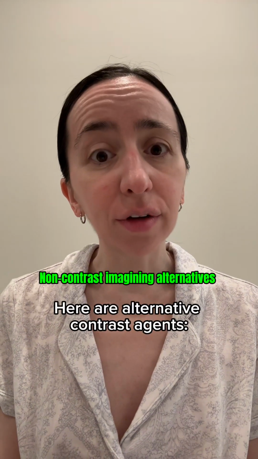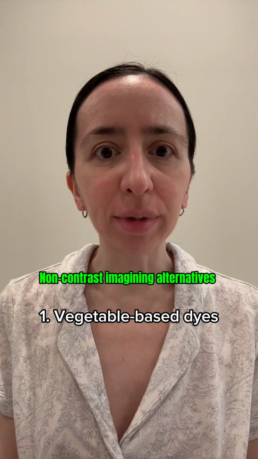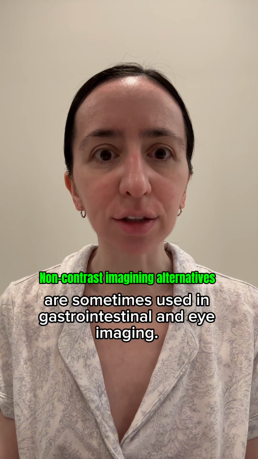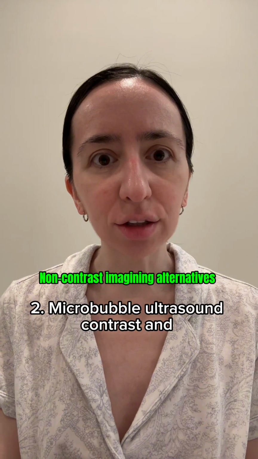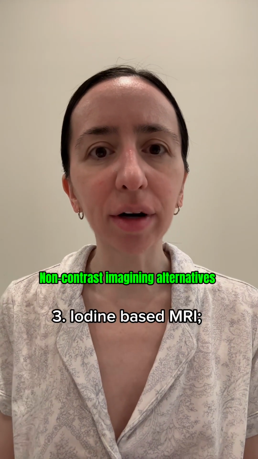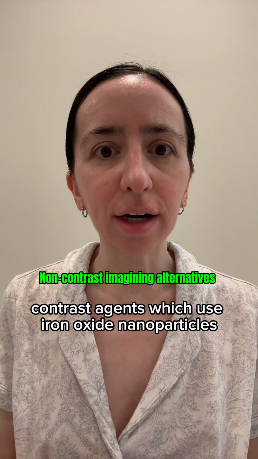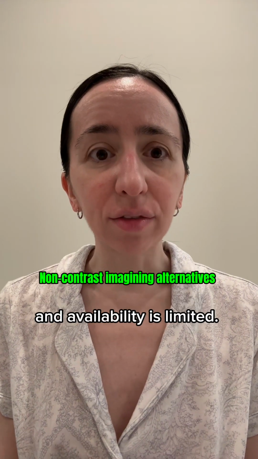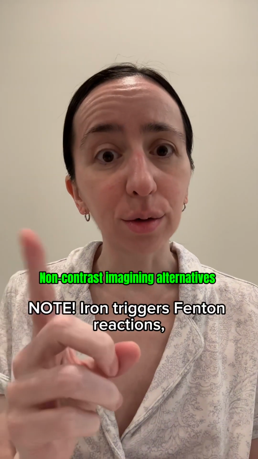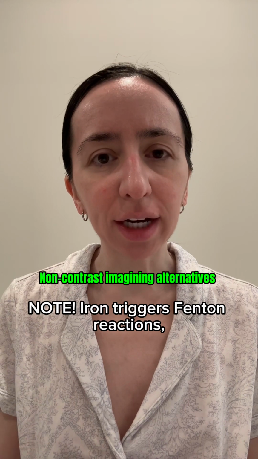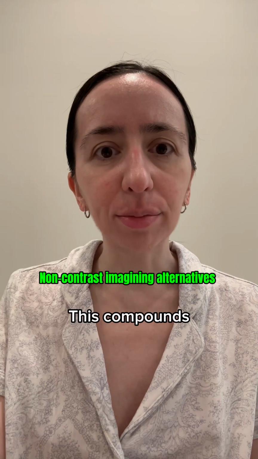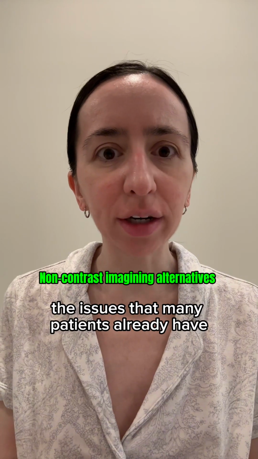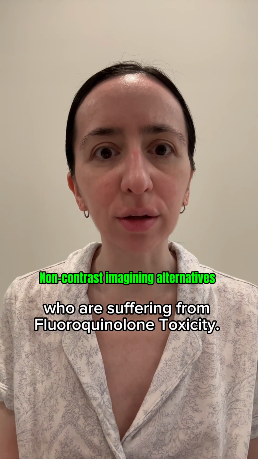Here are alternative contrast agents. Vegetable-based dyes are sometimes used in gastrointestinal and eye imaging, microbubble ultrasound contrast, and iodine-based MRI contrast agents, which use iron oxide nanoparticles, and availability is limited. Note: iron triggers Fenton reactions resulting in oxidative damage and cellular stress. This compounds the issues that many patients already have who are suffering from fluoroquinolone toxicity.